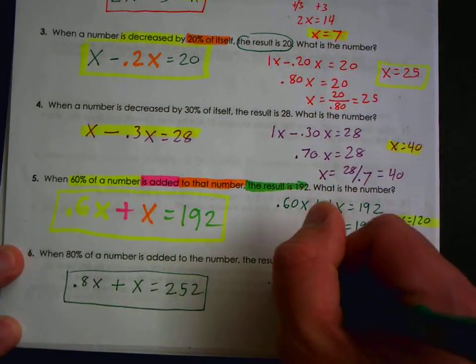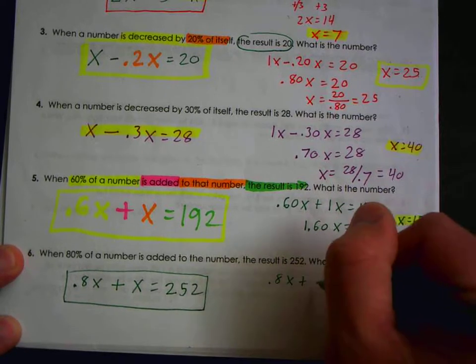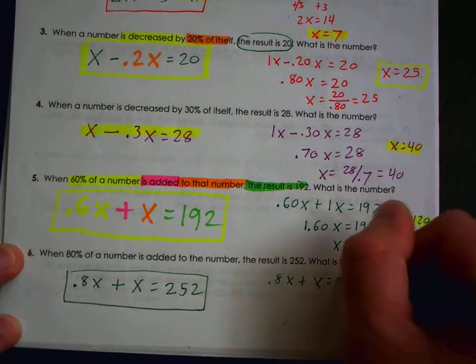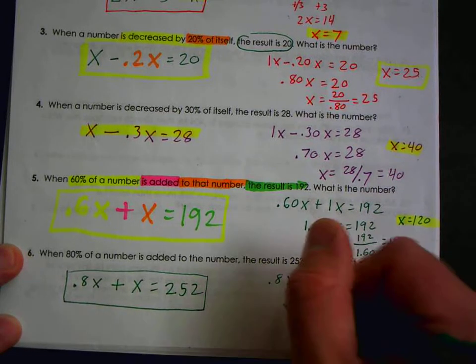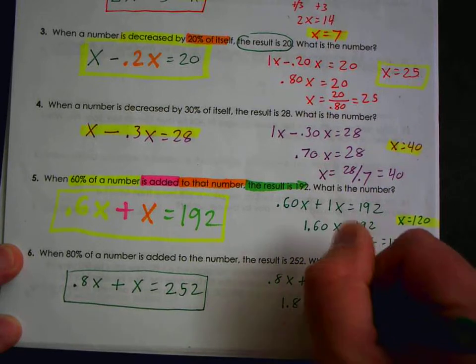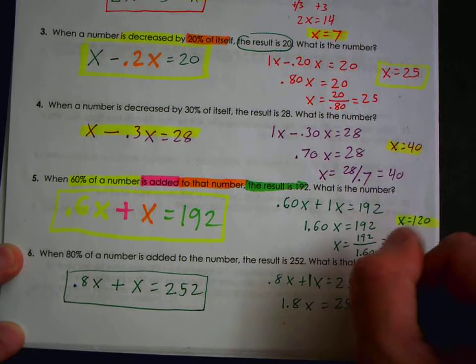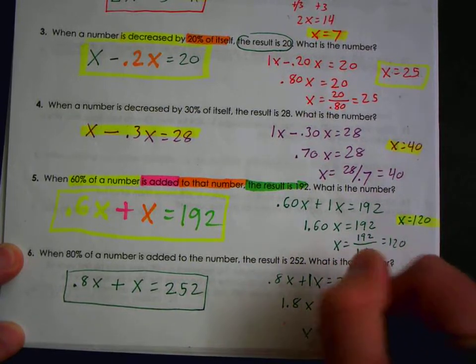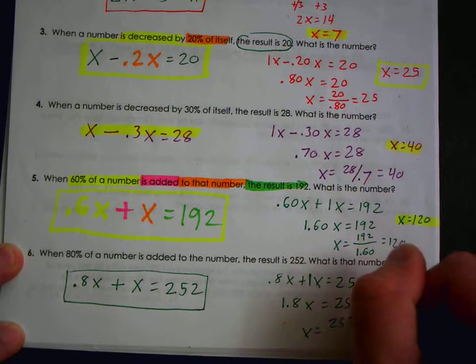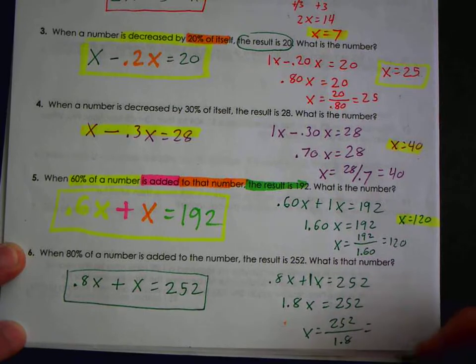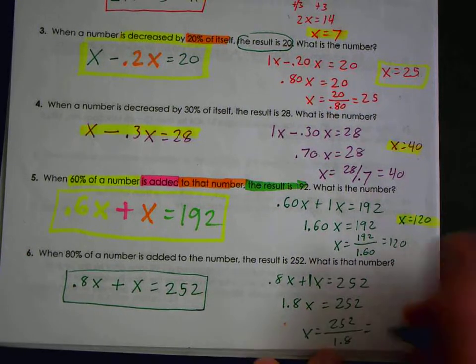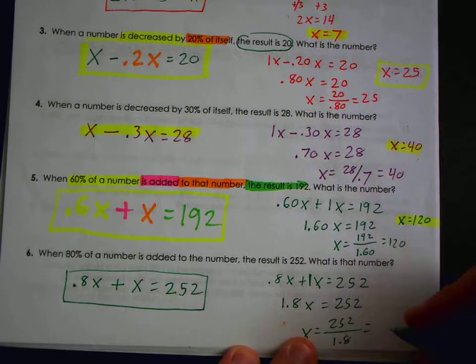Solve it. 0.8. 1 and 0.8 makes 1.8. Divide by 1.8. Should get 140. Is that right? That is right.